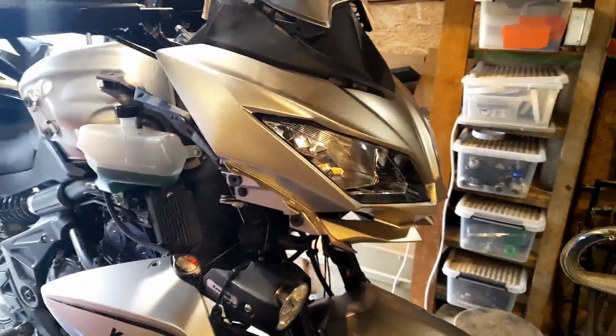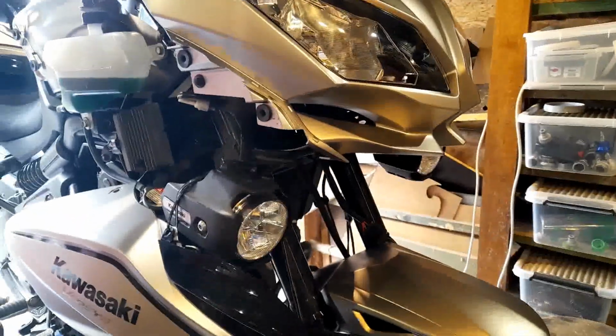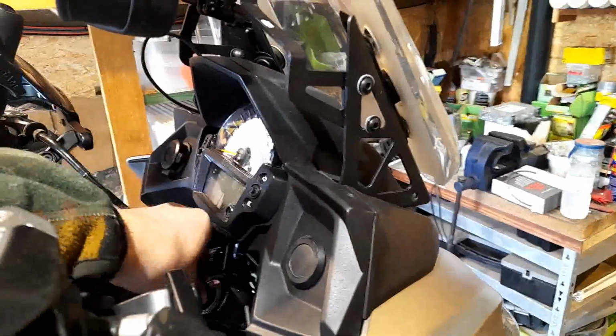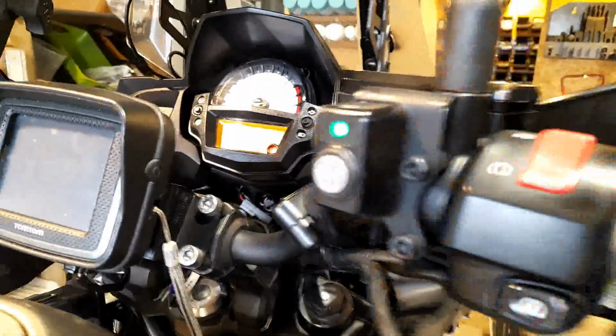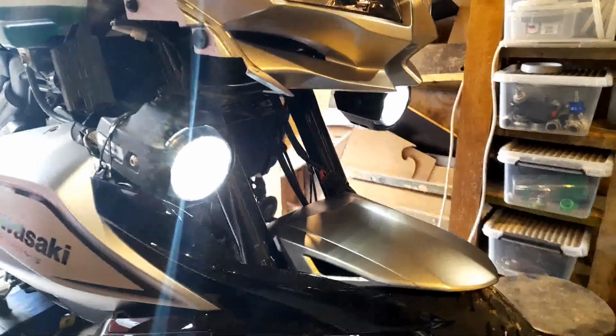So this is what I have done. So here are the fog lights, the OEM Kawasaki fog lights. So when I turn on the motorcycle, and for now by default my fog light switch is on. That means that the fog lights are just burning like this.